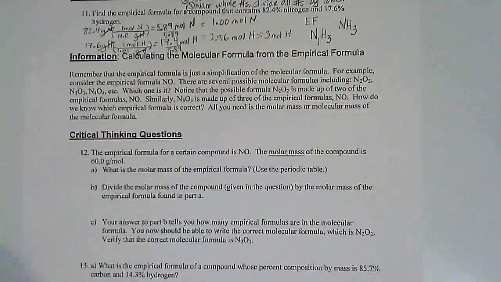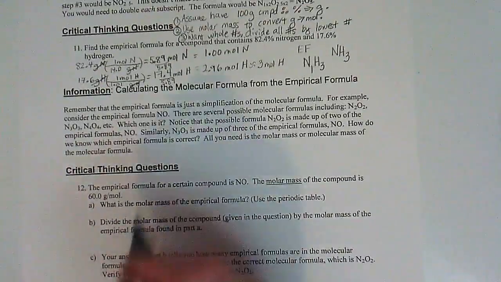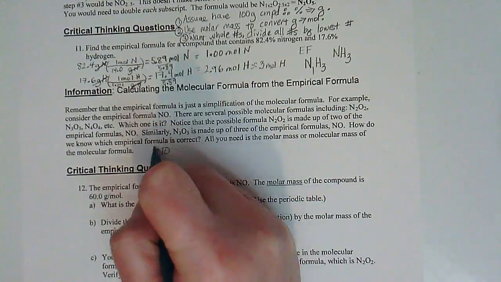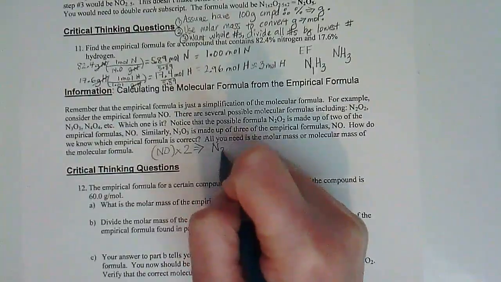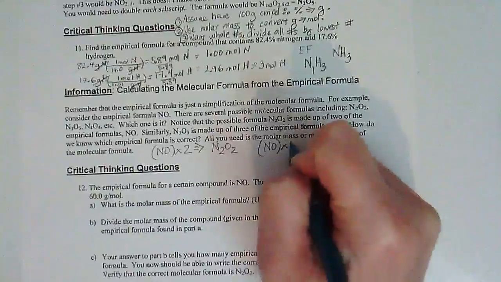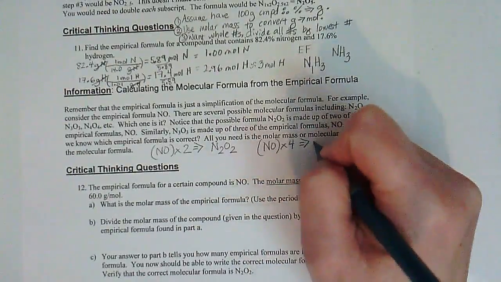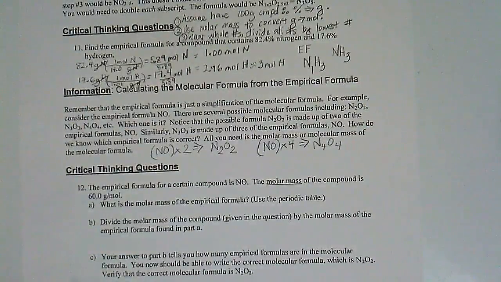So number 12. What this was saying here is when I have NO, if I take this and multiply it by 2, I get N2O2. If I have NO as my empirical formula and I multiply it by 4, then I get N4O4. Okay, that's what that was saying.